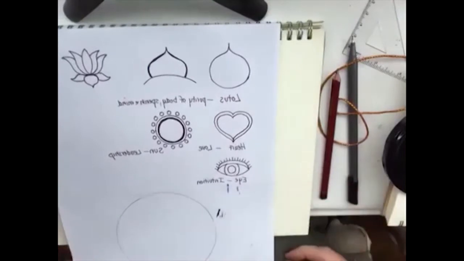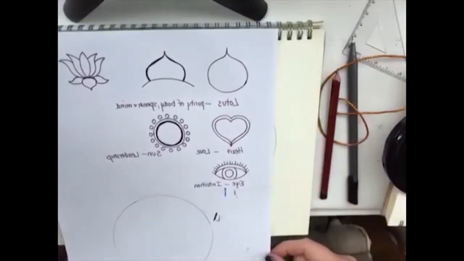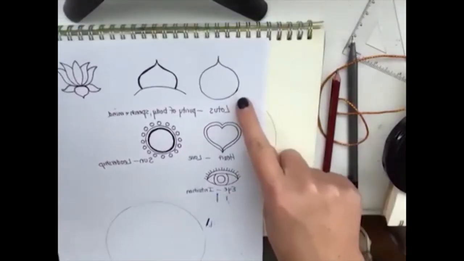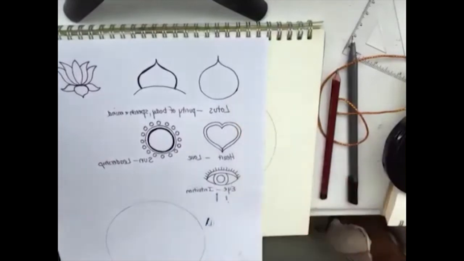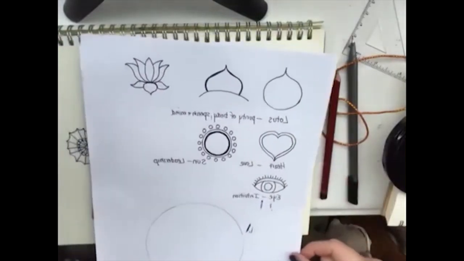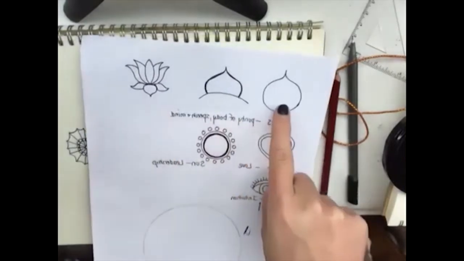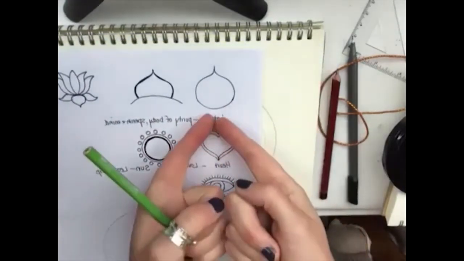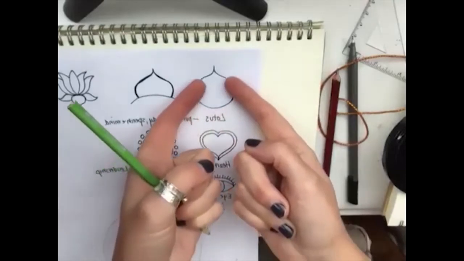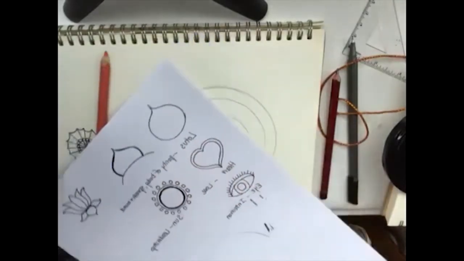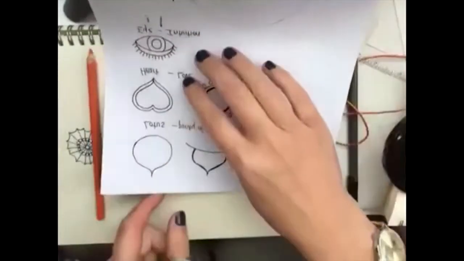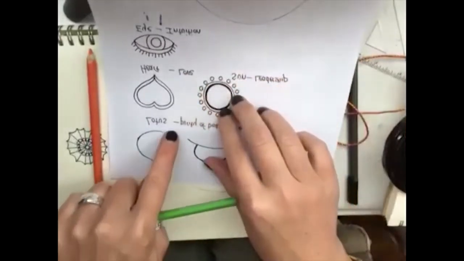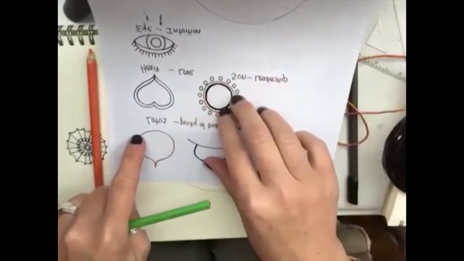One of the traditional shapes within mandala is a lotus shape, and that signifies a purity of body, speech and mind. You can see there are more complex versions of the lotus shape, or there's this really simple version, which is almost like a heart shape if you look at it that way around. It's almost like a heart shape, but the top is just a circle rather than coming in to a point.